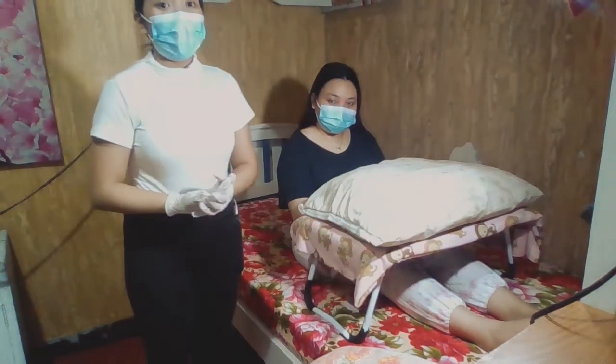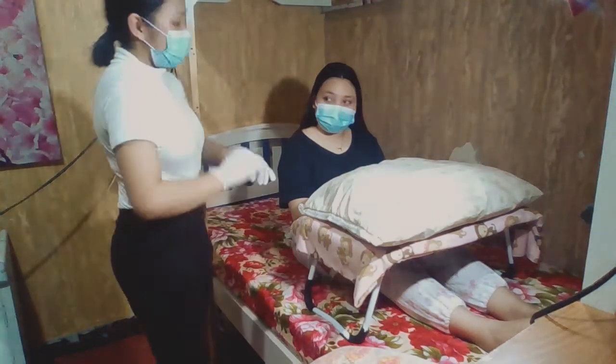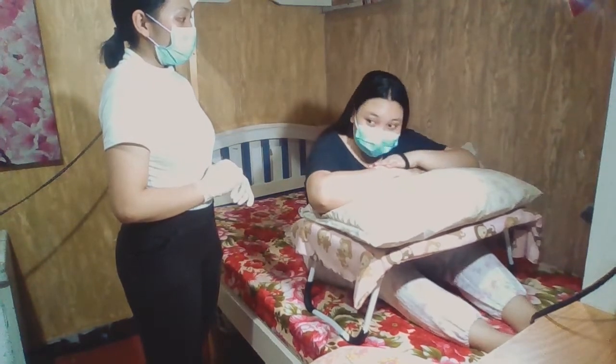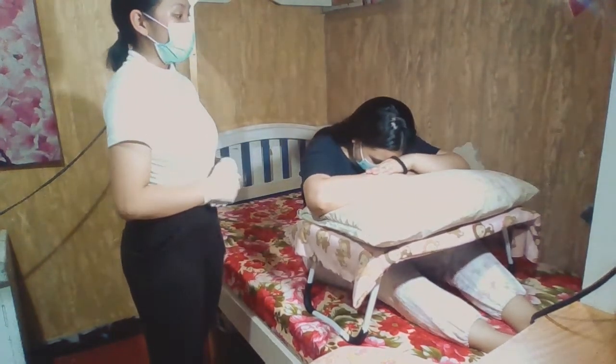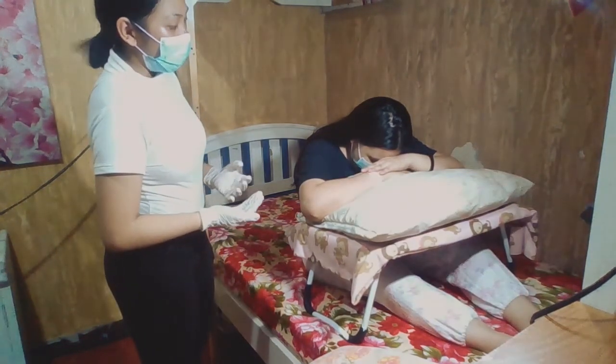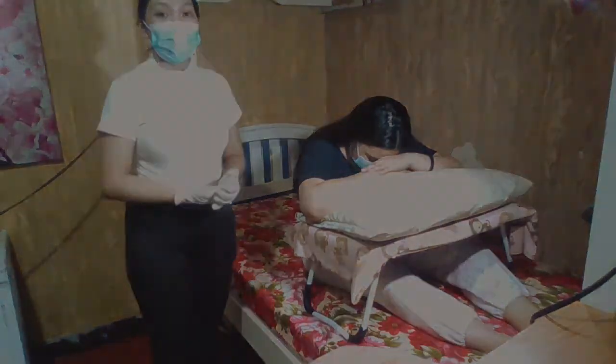and have the client bend with head and arms resting on the table. Ma'am, can I ask you to bend like this on your table? Like this? And your head like that. How do you feel, ma'am? Is it comfortable? Yes, nurse. So now this is the orthopneic position.